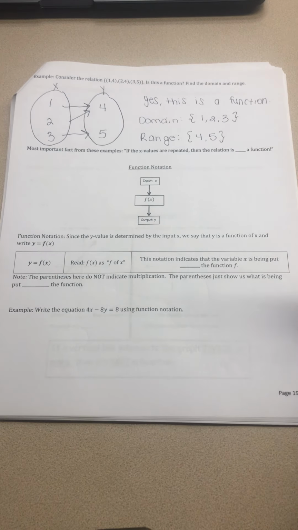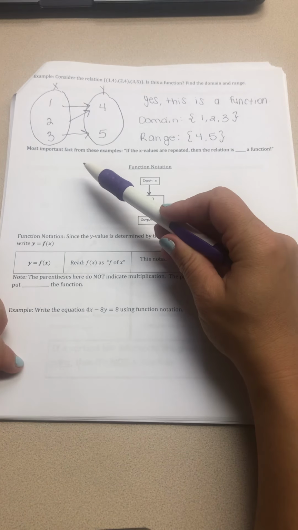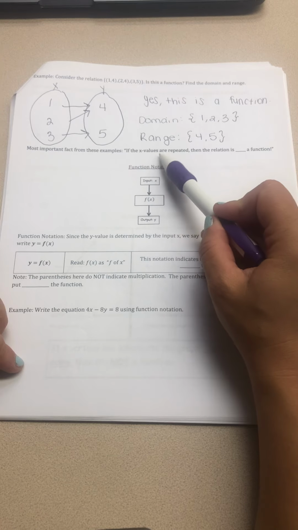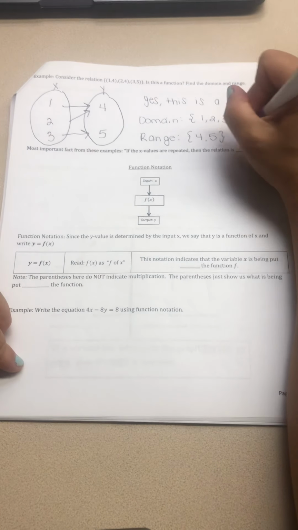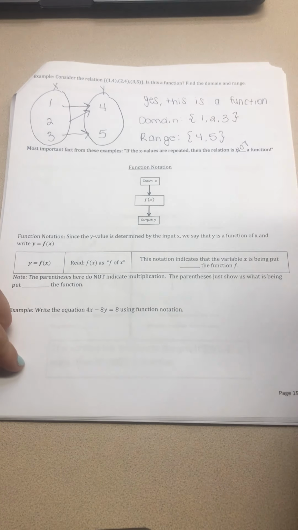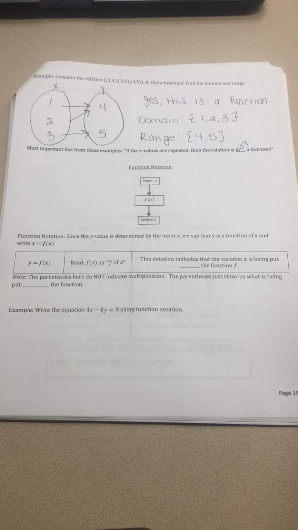So just to reiterate, the most important fact from these examples: if the x values are repeated, then the relation is not a function.